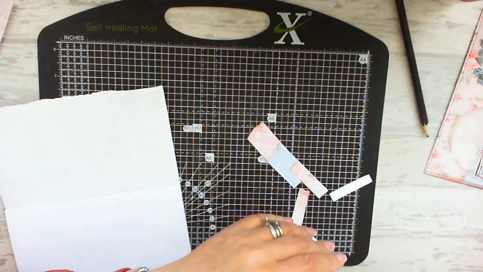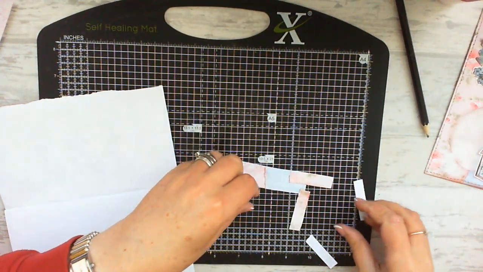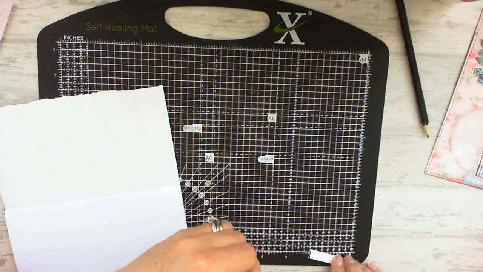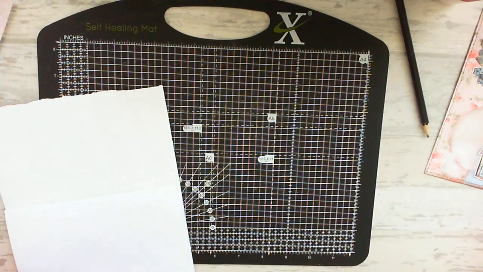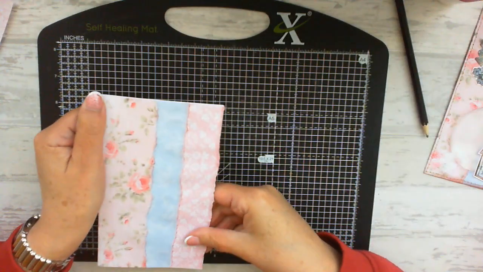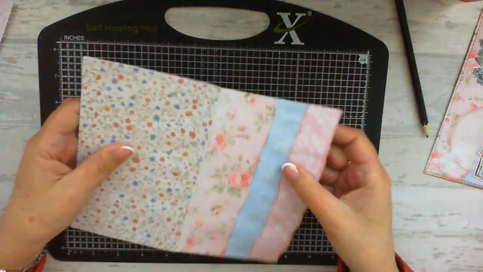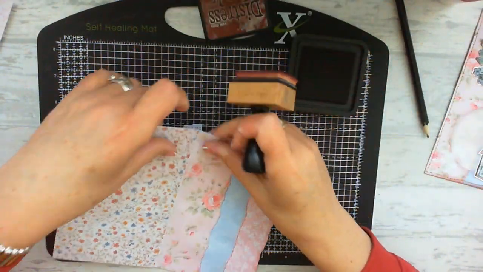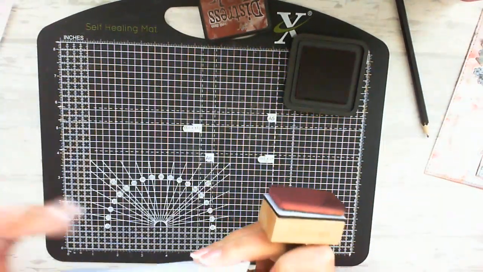Now I can ink. Just get rid of this bit. Okay. Right, into the bin they go. Now I can ink the edges, and I can ink the back bit as well. So let's get my aged mahogany back. Okay.